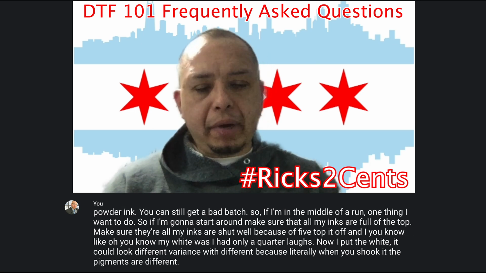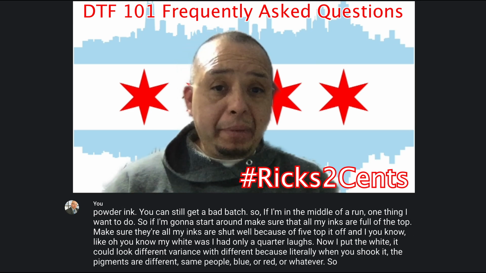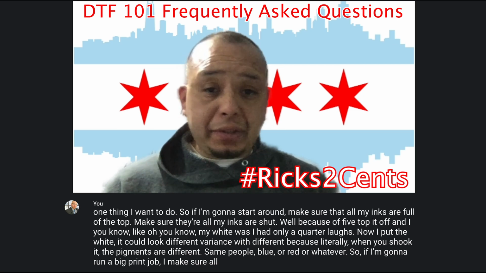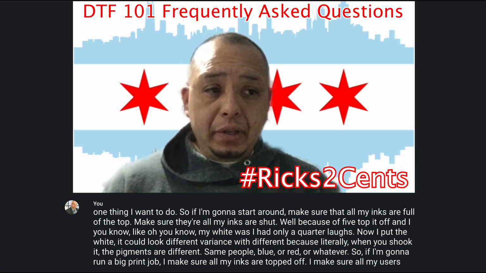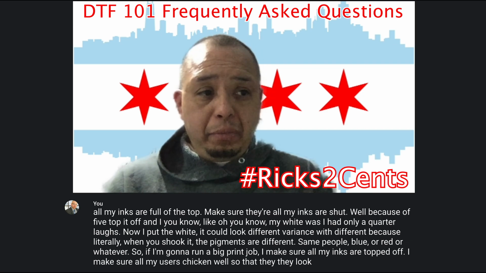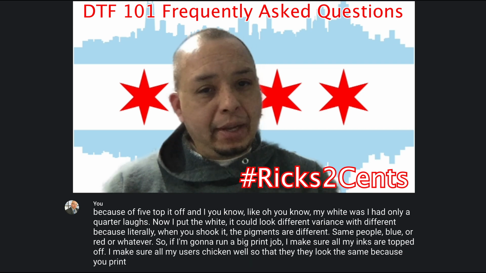Same thing with blue or red or whatever. So if I'm going to run a big print job, I make sure that all my inks are topped off. I make sure all my inks are shaken well so that they'll look the same, because when you print, I don't care what people say.